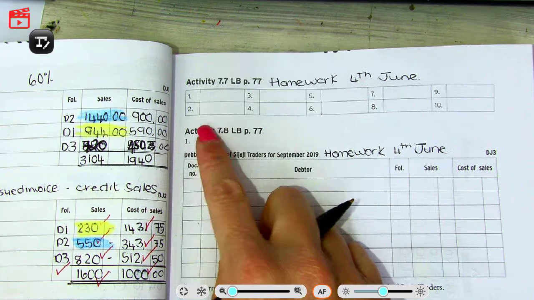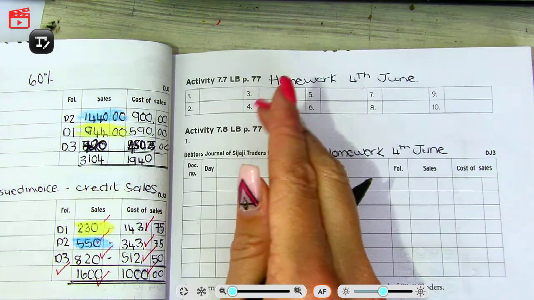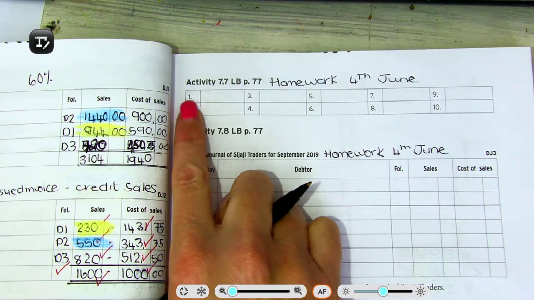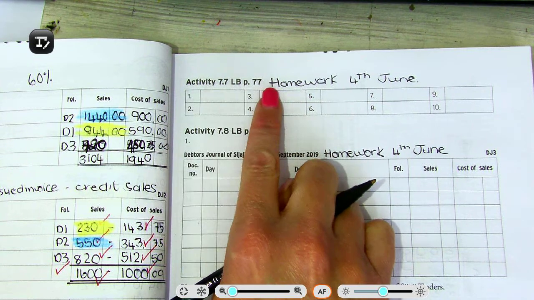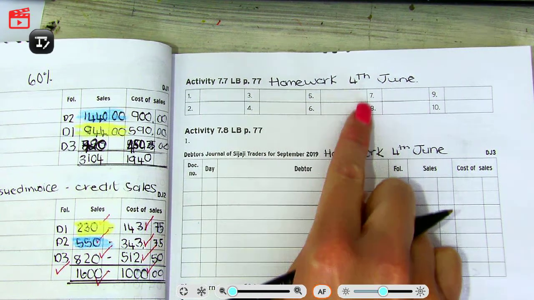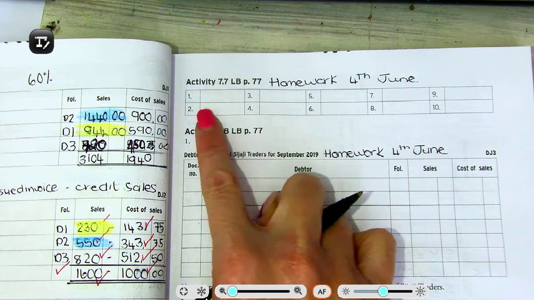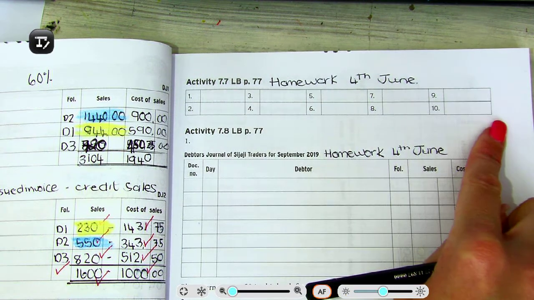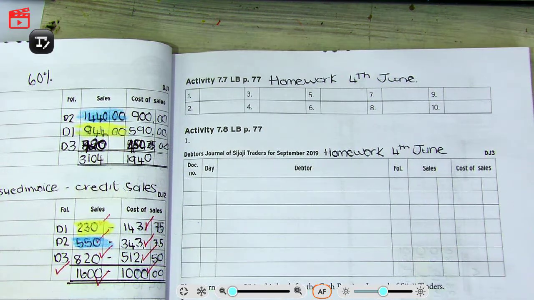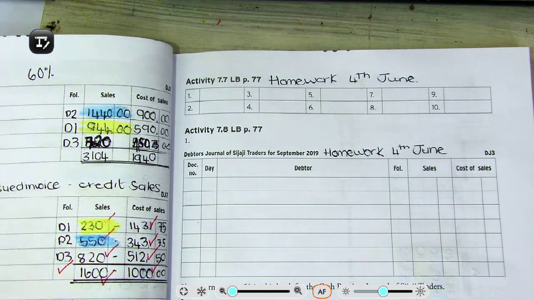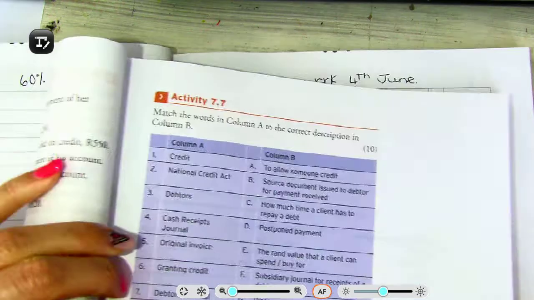All right, and I'm doing half of it with you. Please take note of the numbers 1, 2, 3, 4, 5, 6, 7, 8. So we're going down, not horizontally. Number 1 is credit. This is on page 77 in your textbooks. So let's see if we can match the columns here.